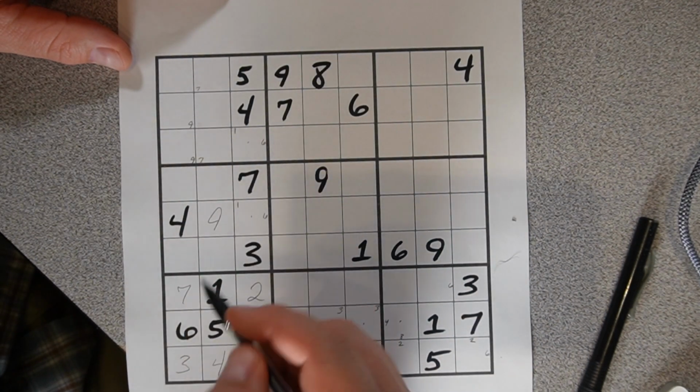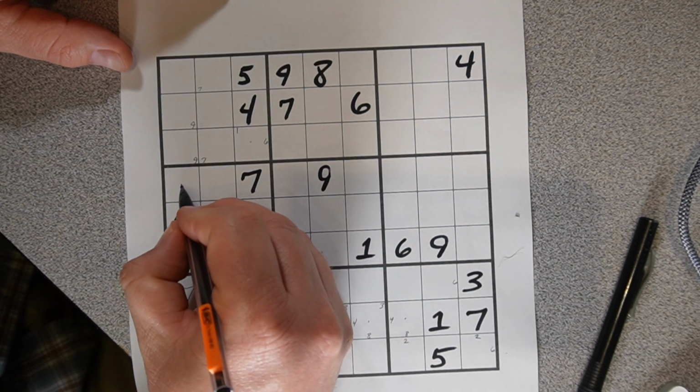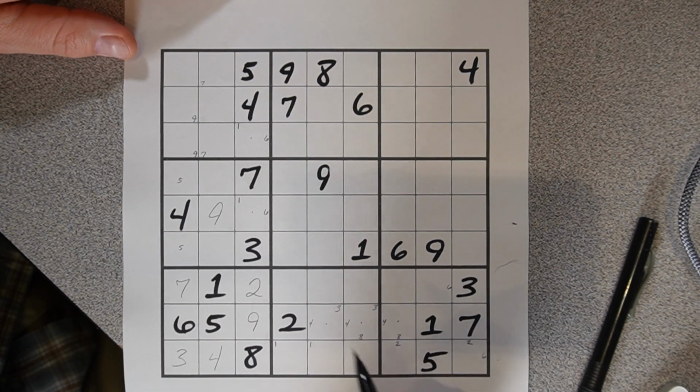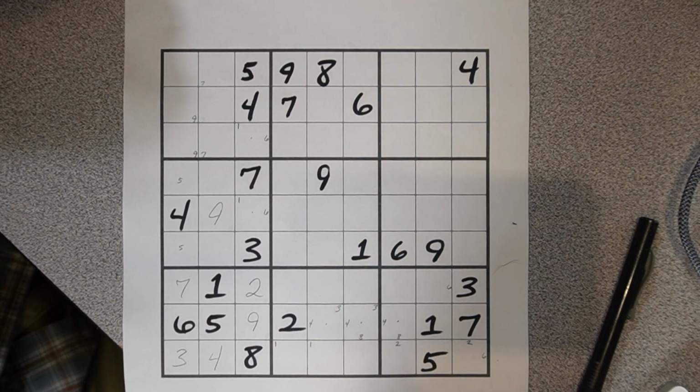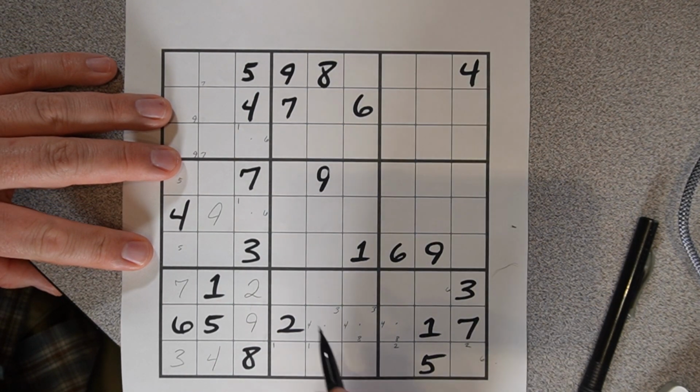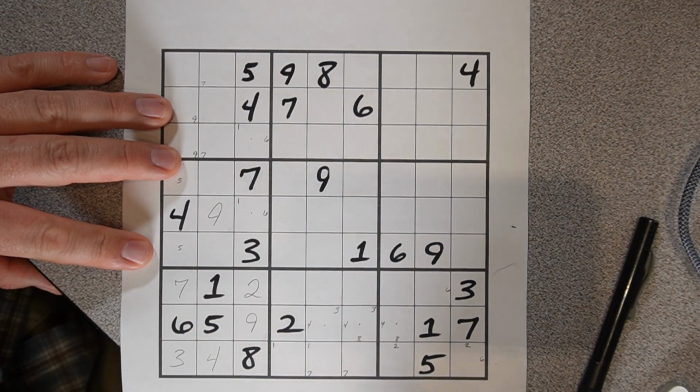Okay. I have 2 5s, so the 5s have to be in the middle there. A 7 on the top, 7 in the middle, 7 there. That lets us know the 7 has to be in the bottom, one of those 2 on the bottom.